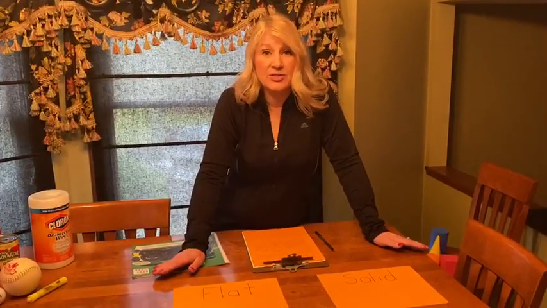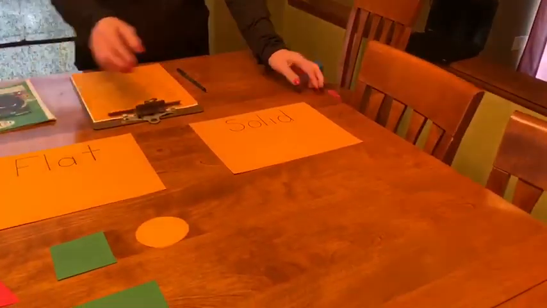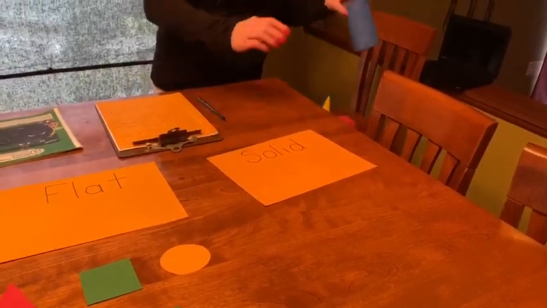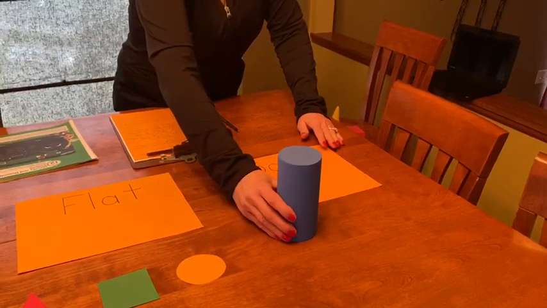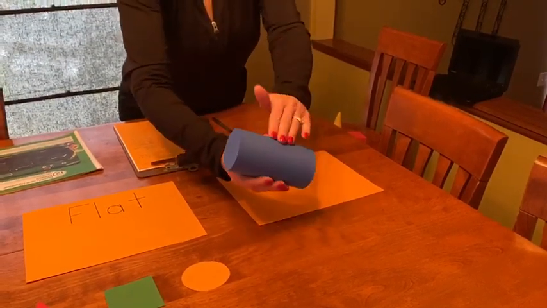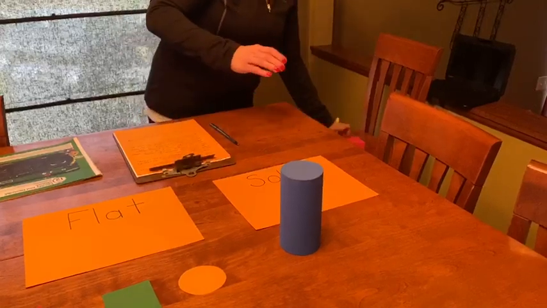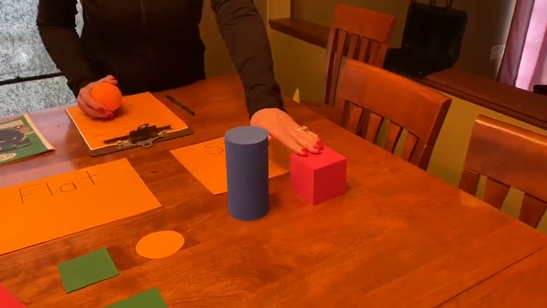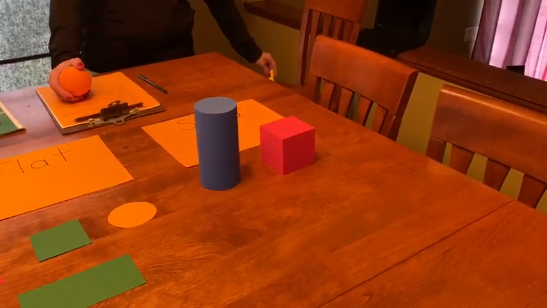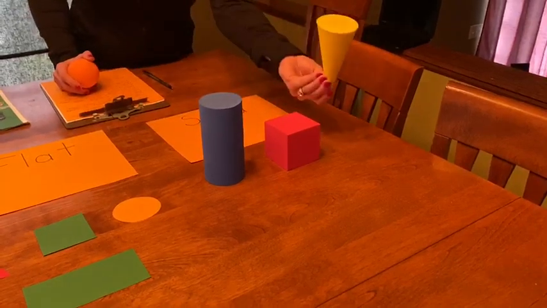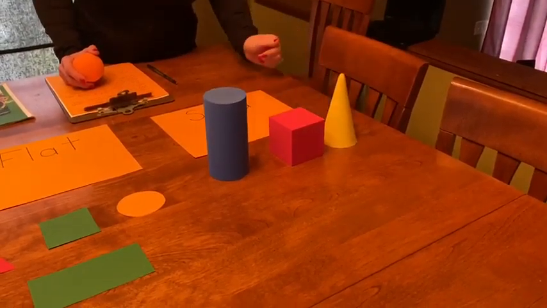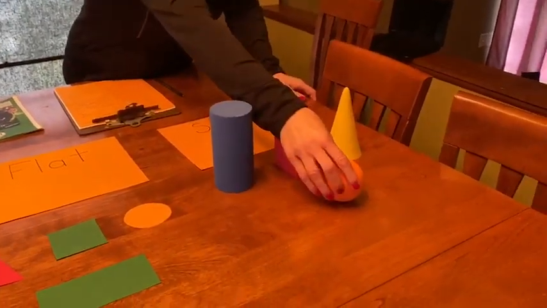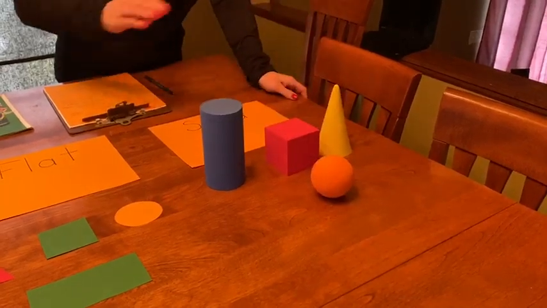The second kind of shape I'd like to show you are what we call solid shapes. Solid shapes would be things like a cylinder, which has a flat top and bottom and is rounded in the middle. A cube. A cube has many flat sides and vertices. A cone, which has a flat side and curved sides as well. And last but not least, a sphere. It's a little tricky to say, sphere, but a sphere has no flat sides or vertices.